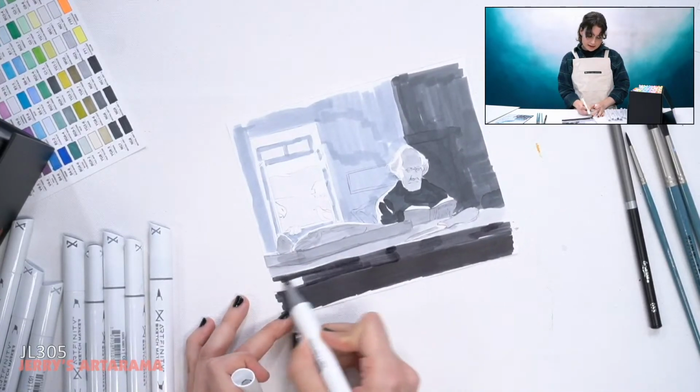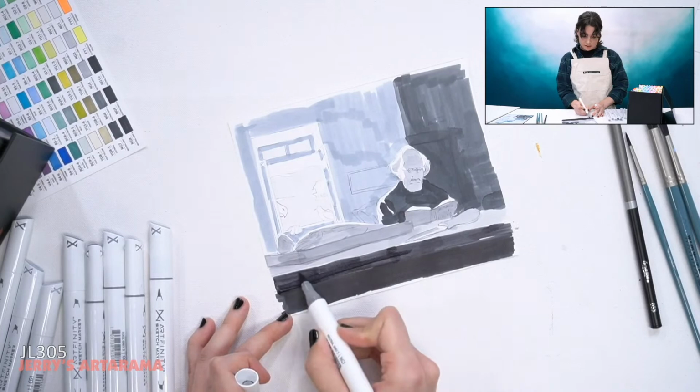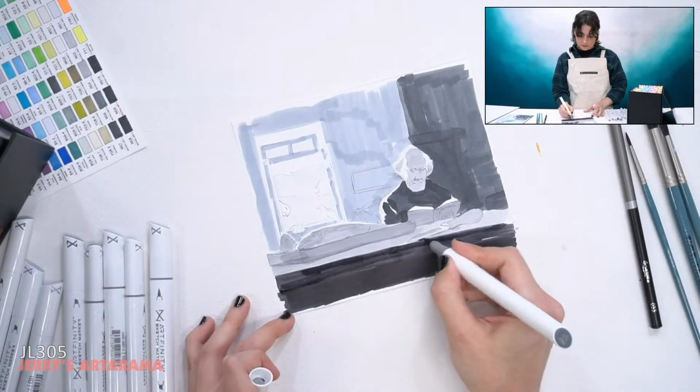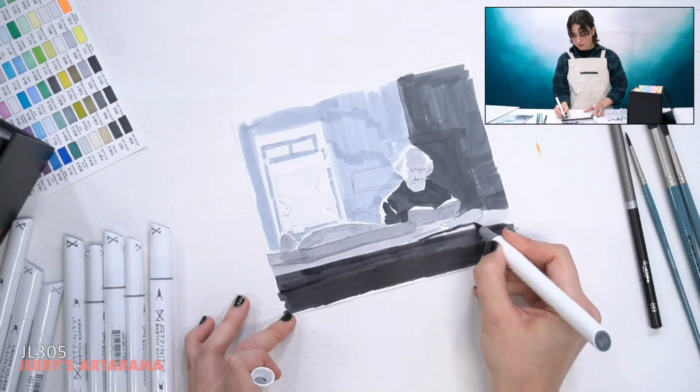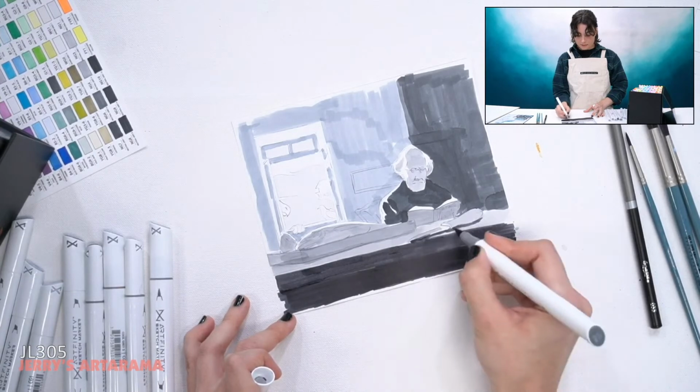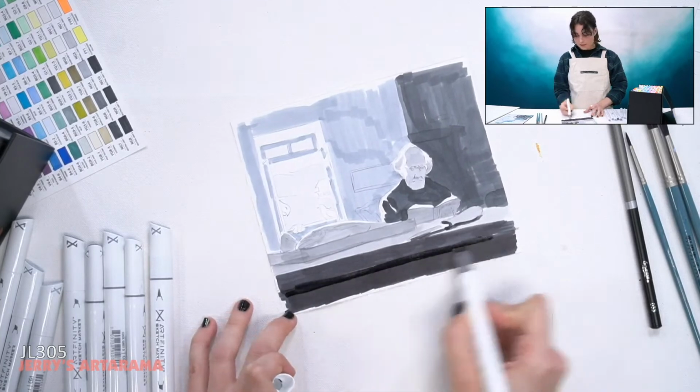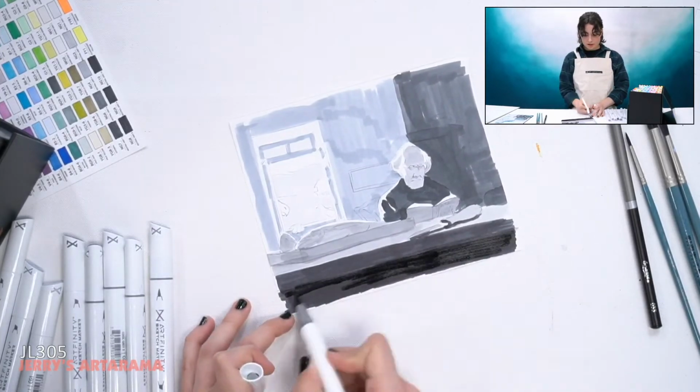So I'm just getting the edge of my table in here. I think I'm even going to suggest the little cast shadow for this knife just so it stands out a little bit more. And underneath the table isn't quite dark enough compared to that, so I think I got to darken it up more.